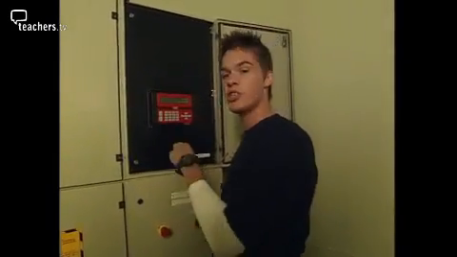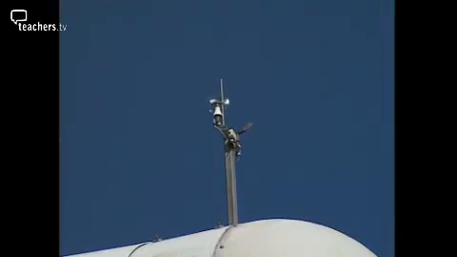What a letdown! It's just an empty space! Apart from this control panel, which monitors the instruments at the top of the tower and keeps the blades facing into the wind. The electricity is generated at the top and transmitted via cables to the base of the tower.